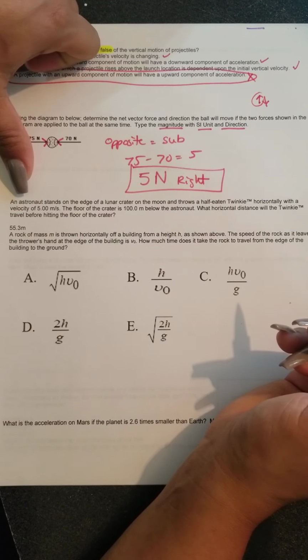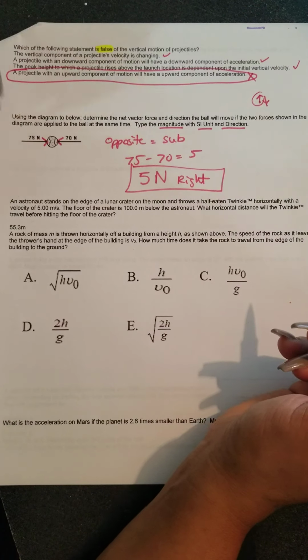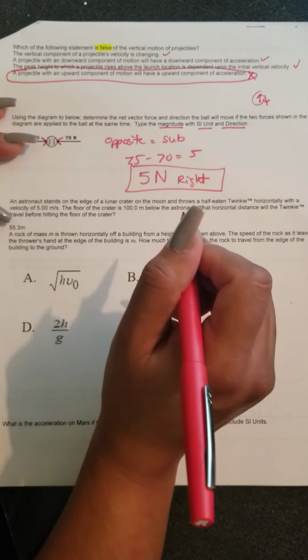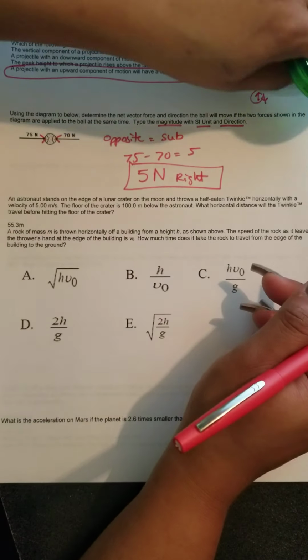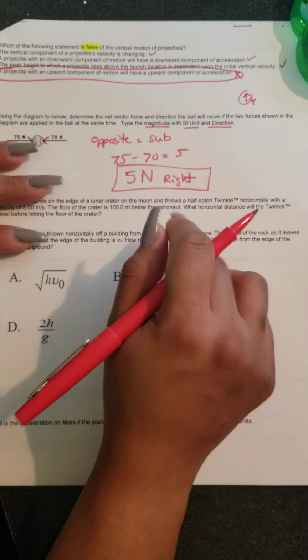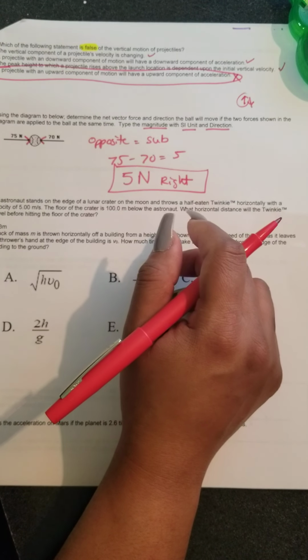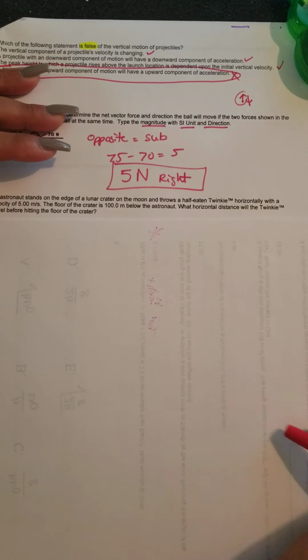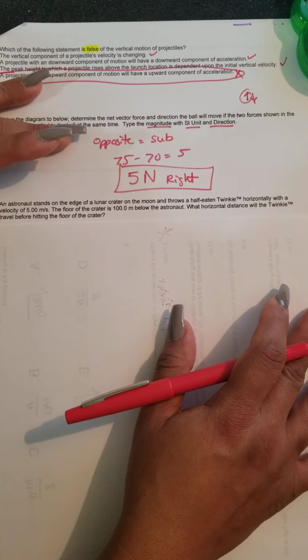Next one. Let's go ahead and work this out, but I didn't give myself enough space. Let me go ahead and, here we go.